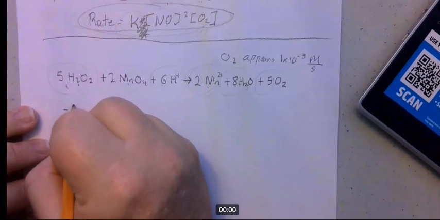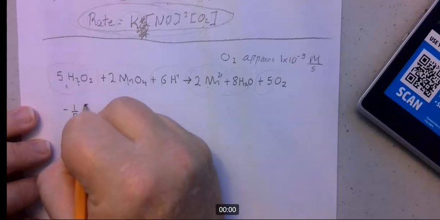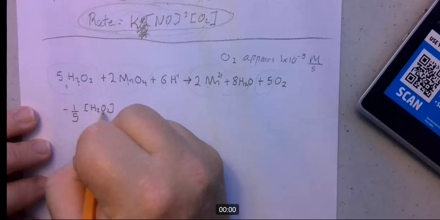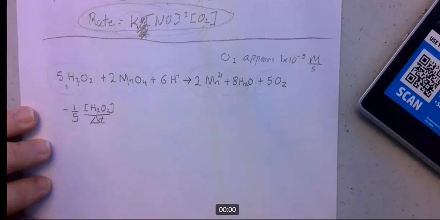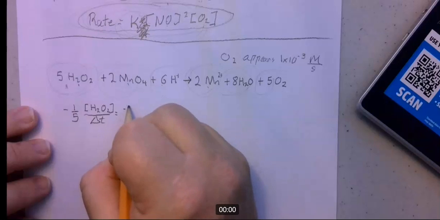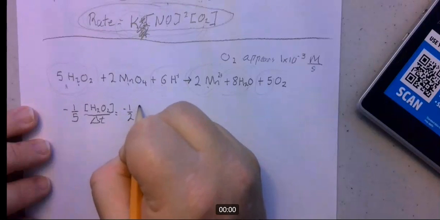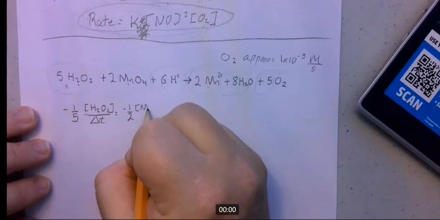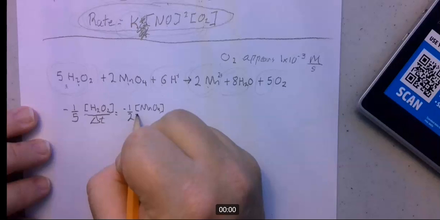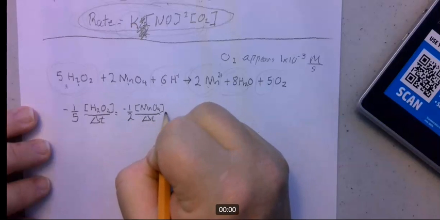So it's going to be negative 1/5 concentration over change in time. Remember, we're talking about rate. We're talking about speed. And then negative 1/2 change in time.